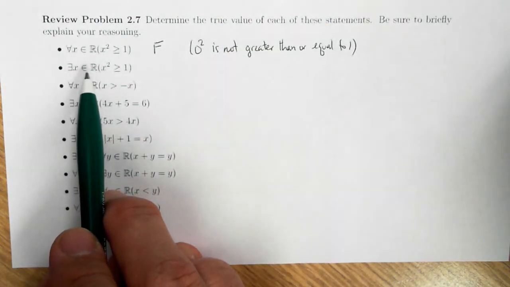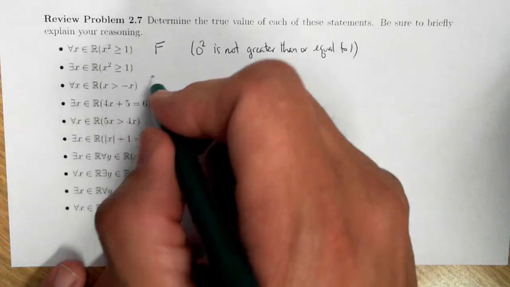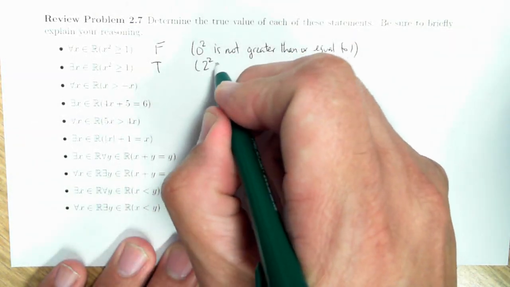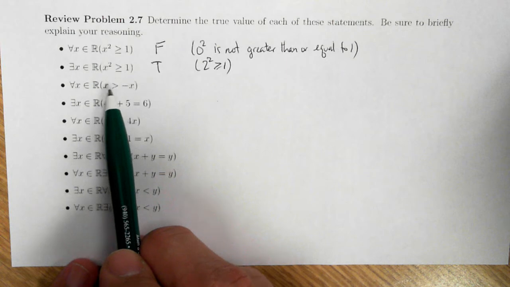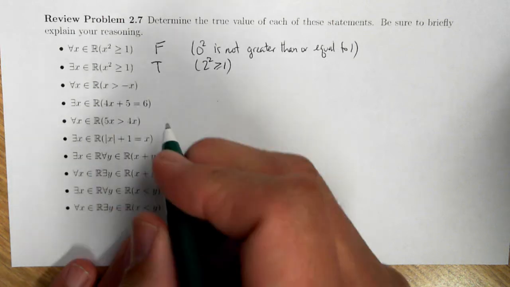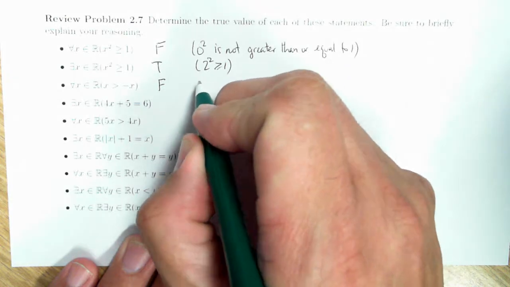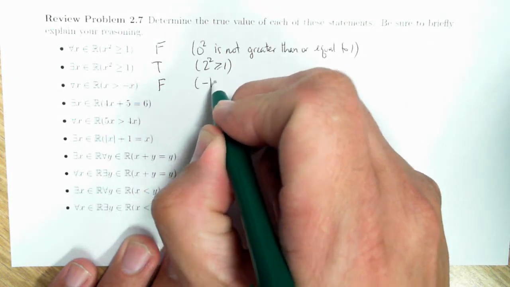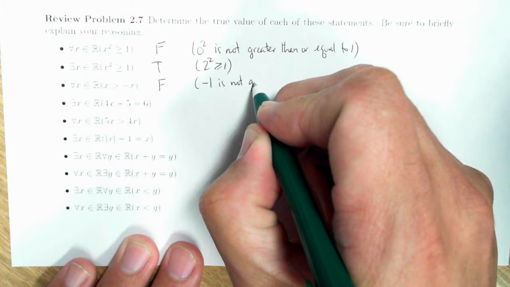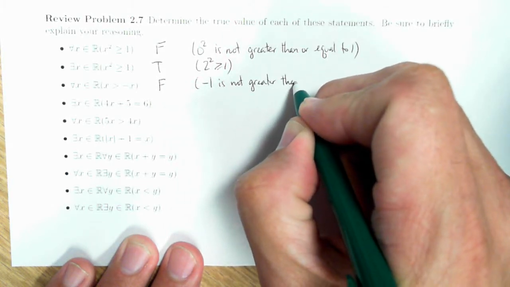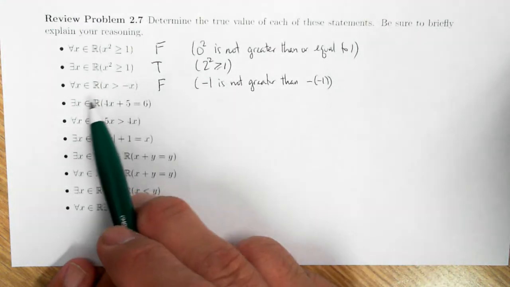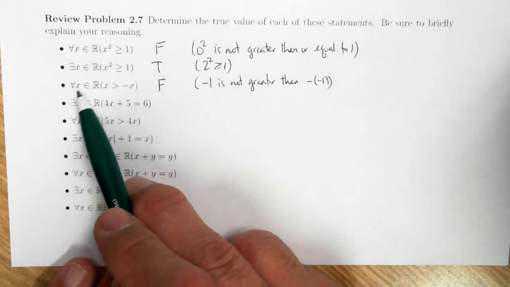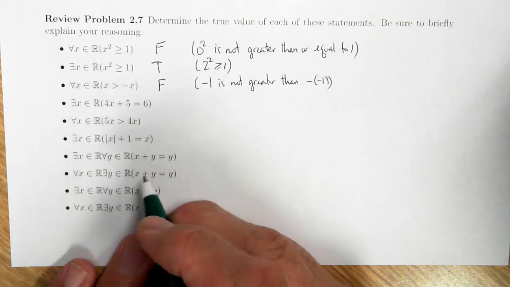Next, there exists an x such that x squared is greater than or equal to 1. That's certainly true because 2 squared is greater than or equal to 1. Next, for all x, x is greater than negative x. That looks tempting, but that's actually false. The reason is that negative 1 is not greater than positive 1, so that's false. Because the values of x could be either positive or negative, this one is false.